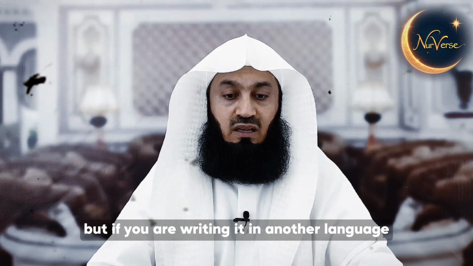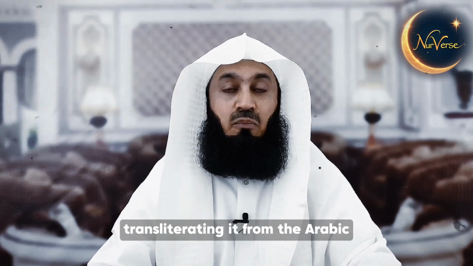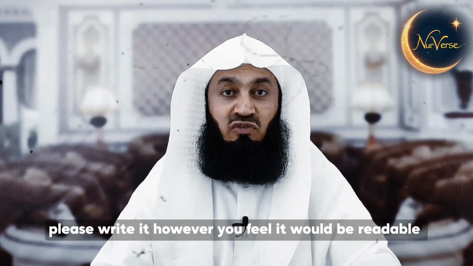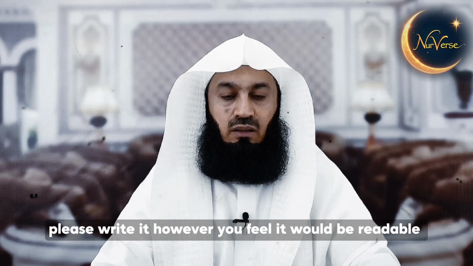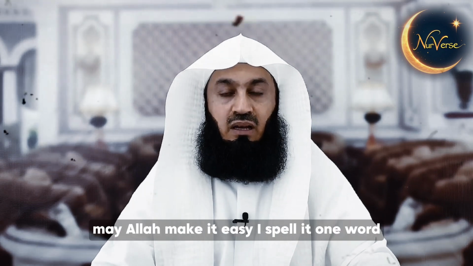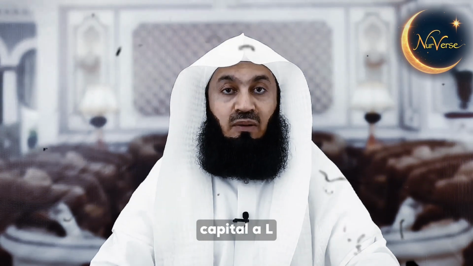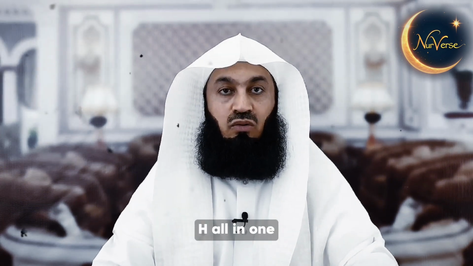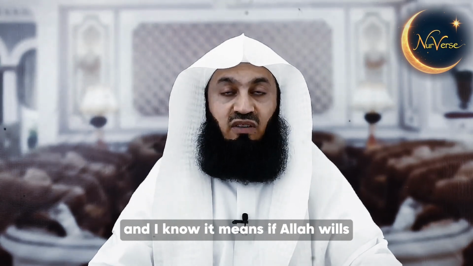But if you are writing it in another language, transliterating it from the Arabic, please write it however you feel it would be readable most accurately. May Allah make it easy. I spell it as one word, INSHA, and then a capital A, LLAH, all in one. So InshaAllah, that's how I write it. And I know it means if Allah wills.